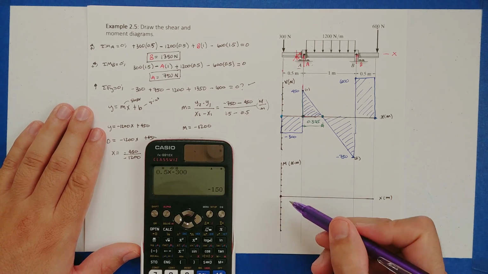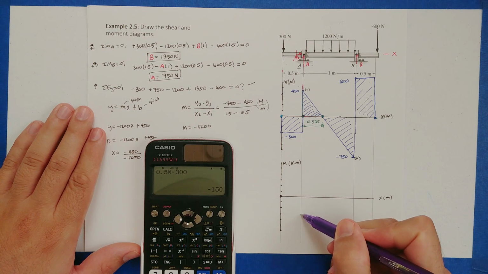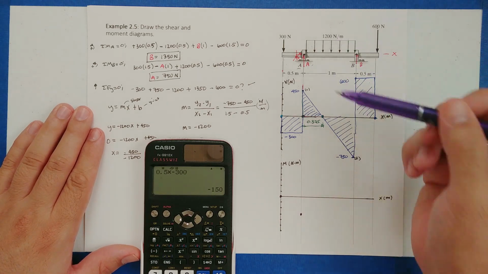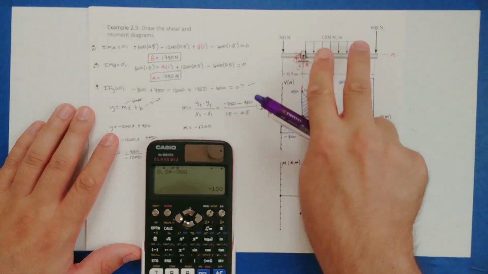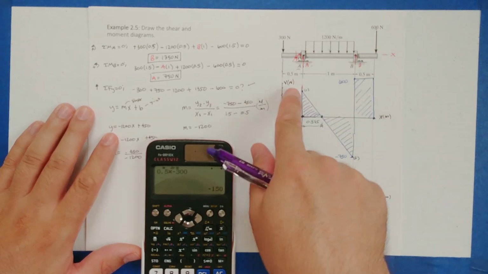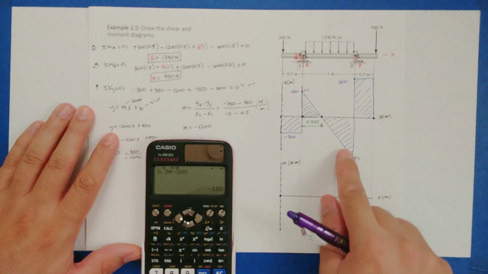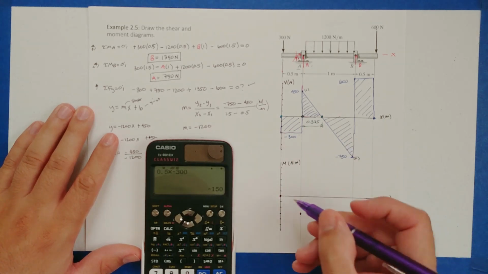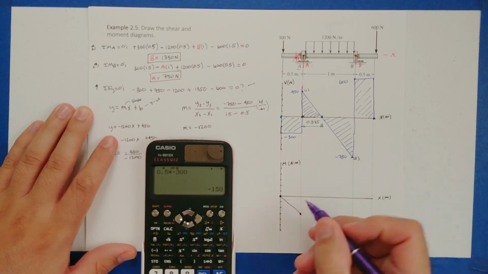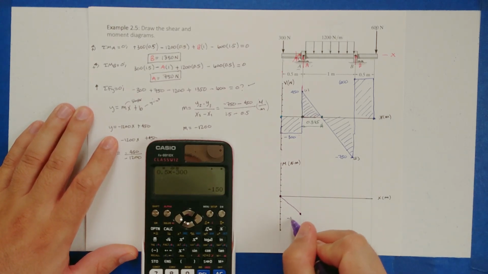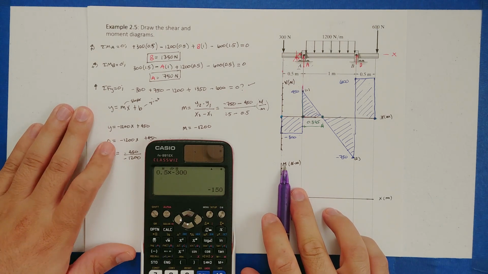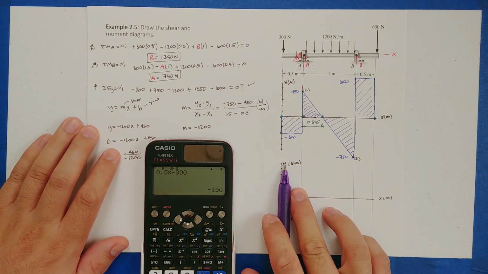So let's say this one, 1, 2, 3. Here, because this is constant, this is going to tell us that it's going to be a straight line. Just like when we had a uniformly distributed load, that gives us a straight line or a constant slope. Here, this value tells us that we need to do a straight line to right there. And this value at this point is minus 150 newton meters. That's my y values.